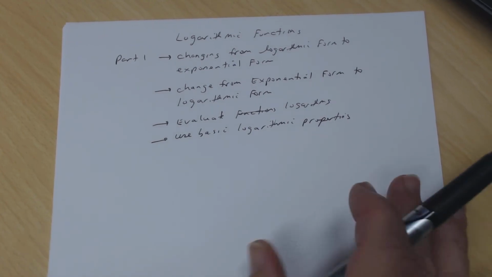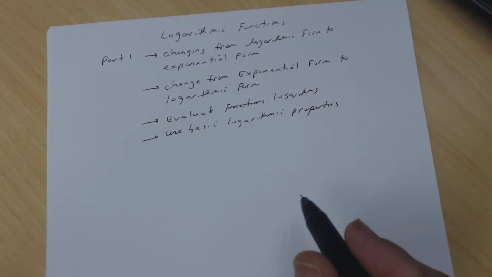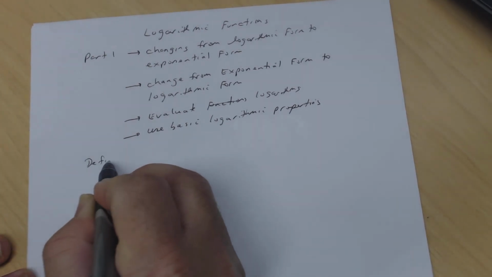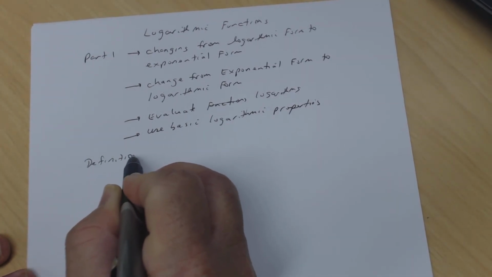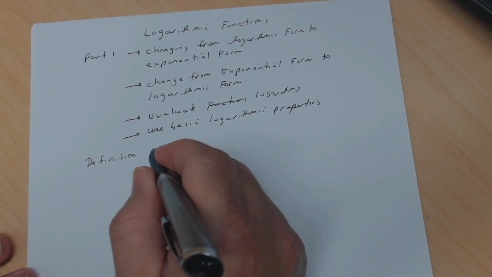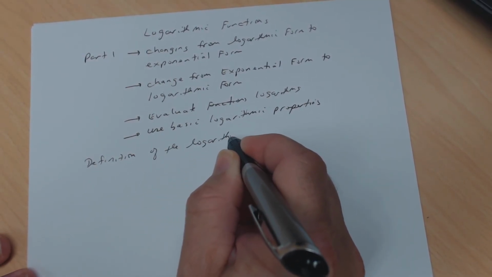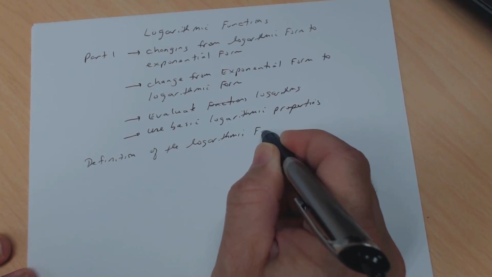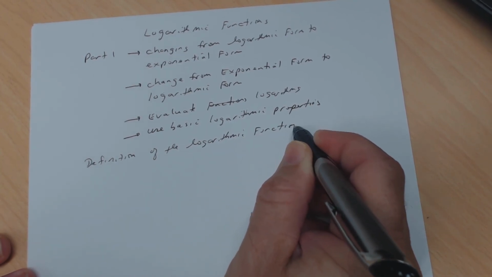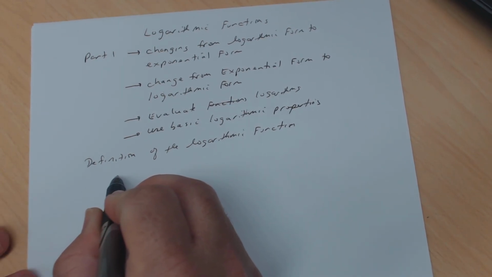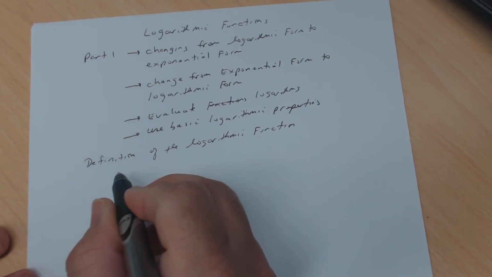Okay, so before we go on, though, let's talk about the definition of a log function. So this will be a definition of the logarithmic function. All right, so it starts out with talking about the domain.